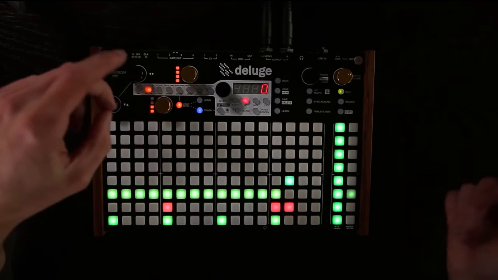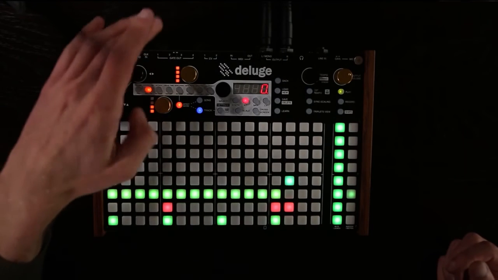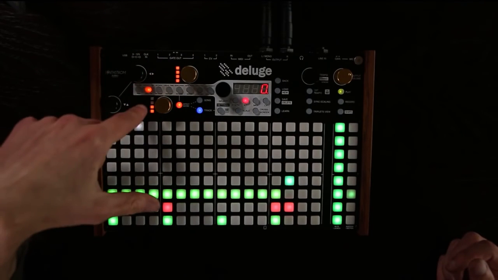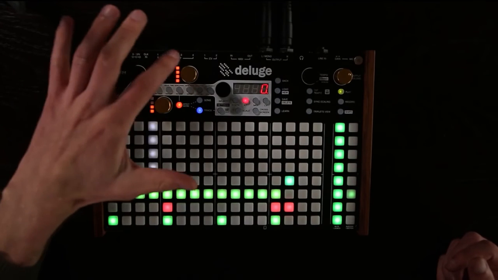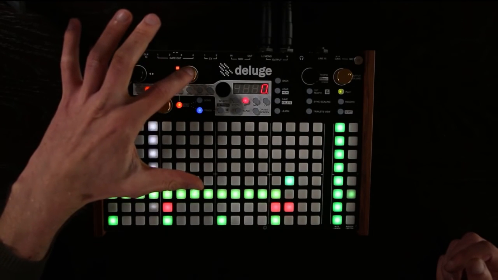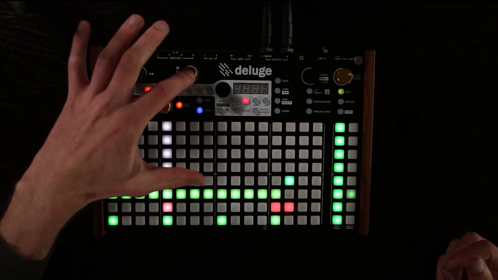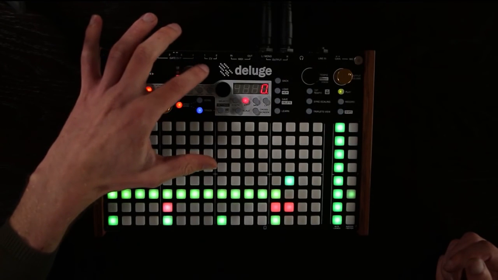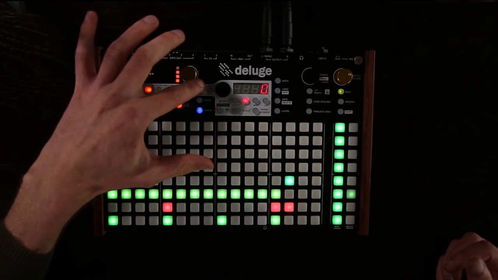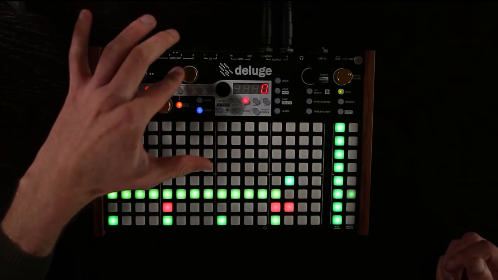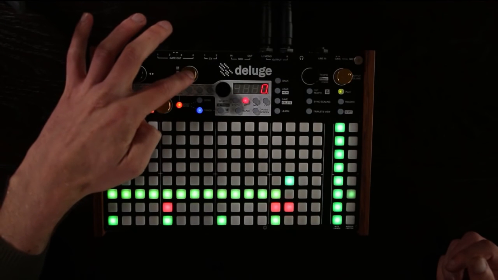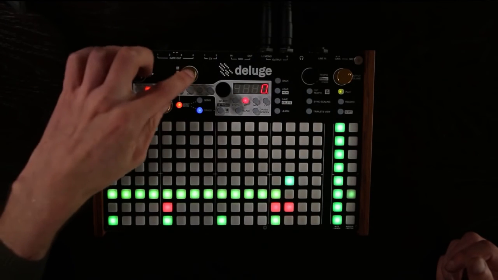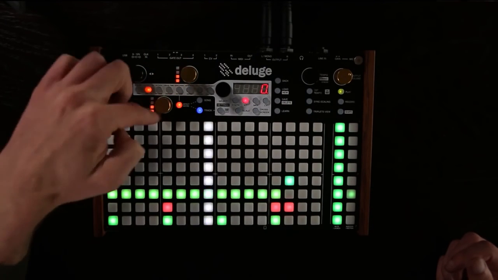The gold knobs, some of them have functions. If you press down on them while we're on the cutoff and resonance function here, if you press down on this one, it switches it between a low pass filter and a high pass filter. If you press it again, it goes into an equalizer mode where these two knobs become bass and treble.